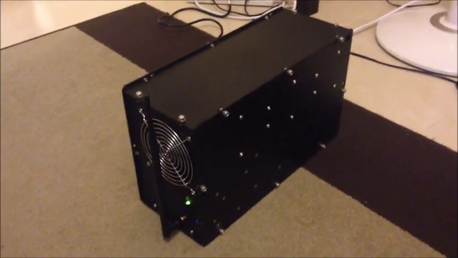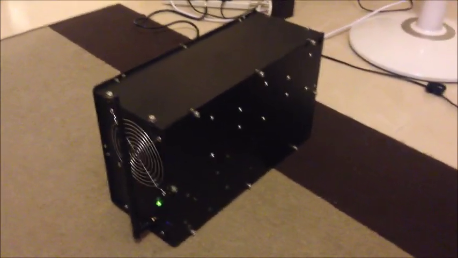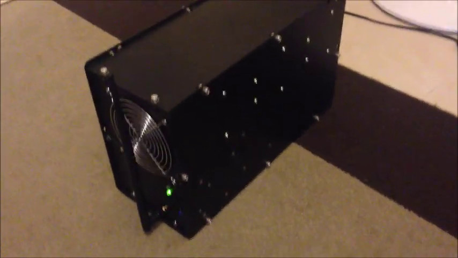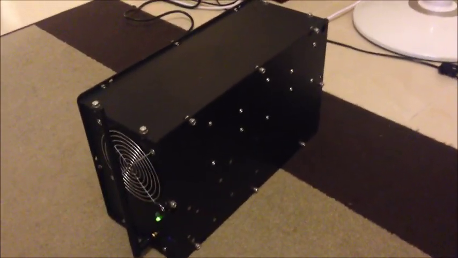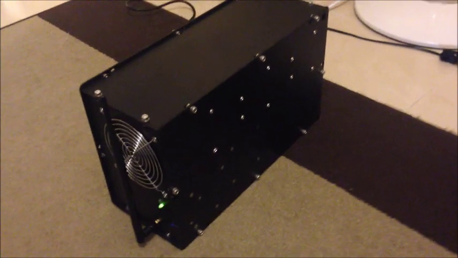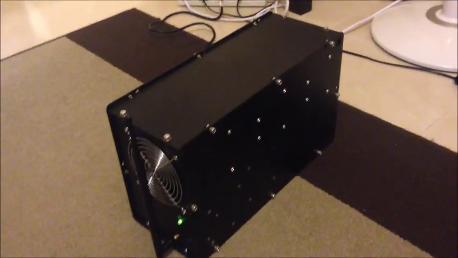And that's happily mining away. Just then it was 63 gigahashes. So yeah, it's pretty stable. It varies between about 58 gigahashes to 63 gigahashes.